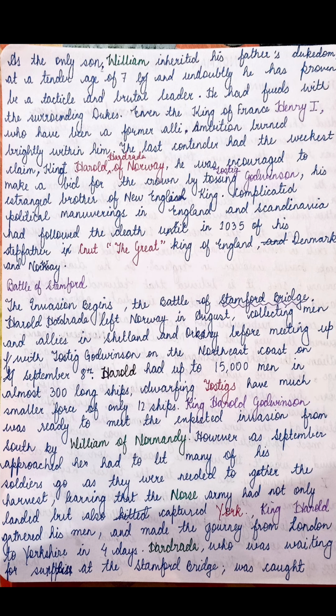Eventually, the English troops won, and they were able to force their way through the Norse defenses. And eventually, it marks the end of Harald Hardrada of Norway and Tostig Godwinson, both of them.